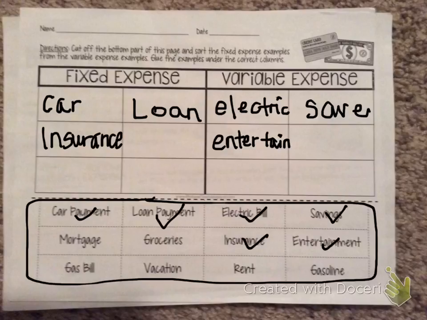Okay, so what was another one that we talked about could be variable that you choose to spend your money on? Do you see one? What about vacation? Okay, now I see another one that is a very fixed expense, and two of them kind of go together.